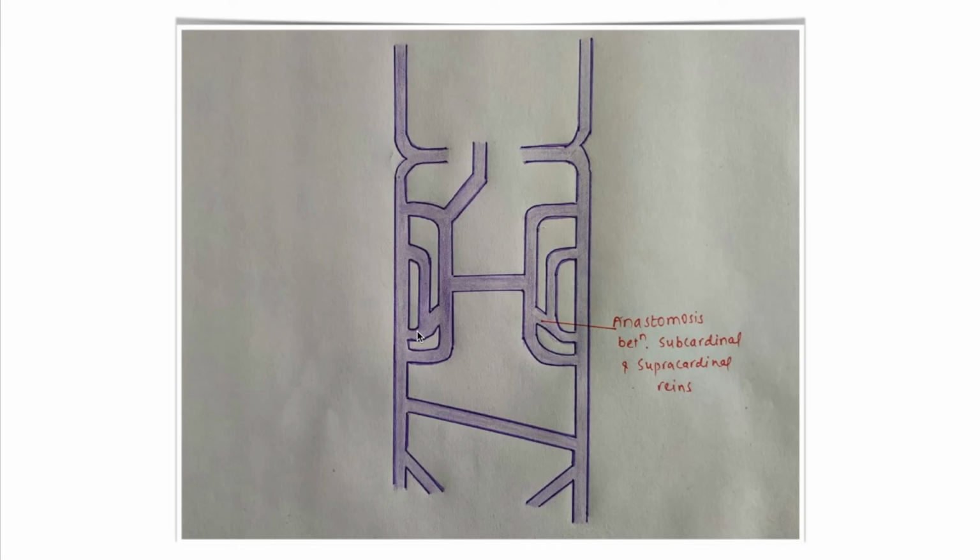Then there is development of two supracardinal veins, and furthermore an anastomosis occurs between the caudal ends of the supracardinal and subcardinal veins. Now out of these many primitive veins and their communications, most of the channels and veins will disappear and only a few will remain patent to form the definitive inferior vena cava.